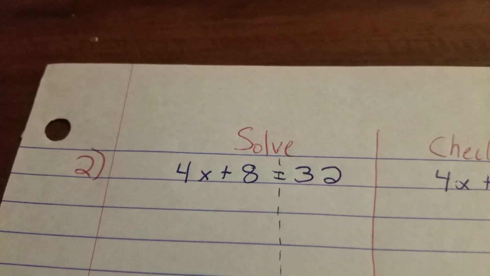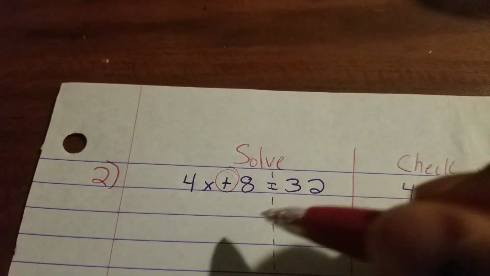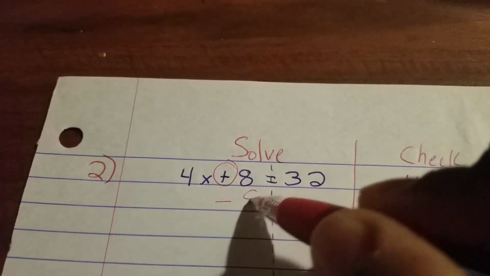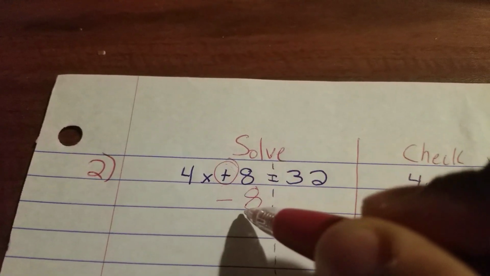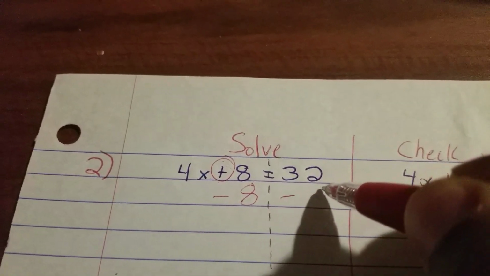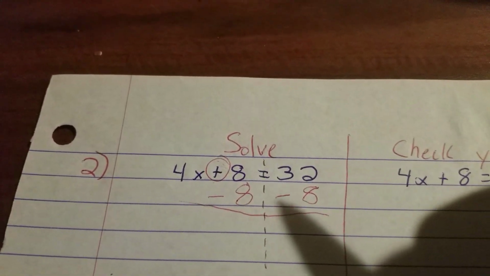That is right. We are always looking for addition or subtraction. Here we see addition. And when we see addition, we're going to do the opposite. So instead of adding 8, we're going to subtract 8. Notice we write it right under it. And then we also put this on the other side of the equation. So here we go. Don't make fun of my line.